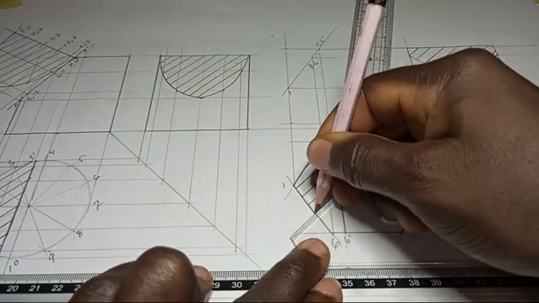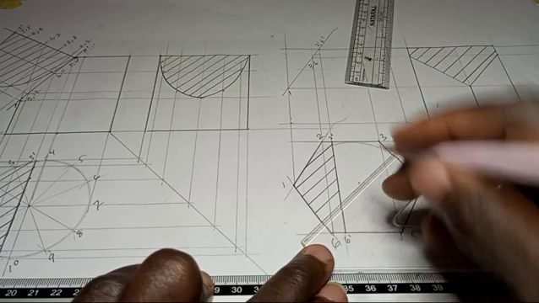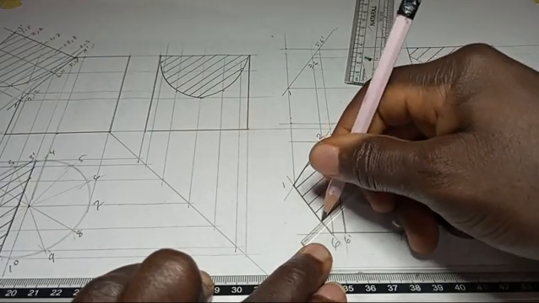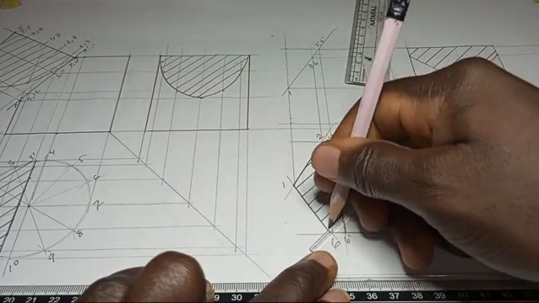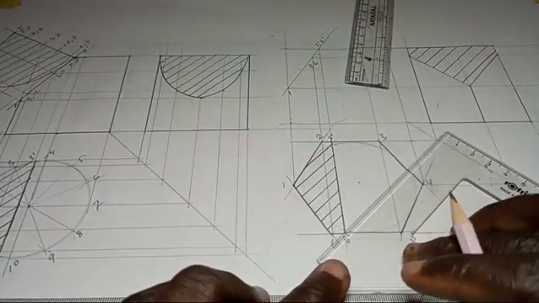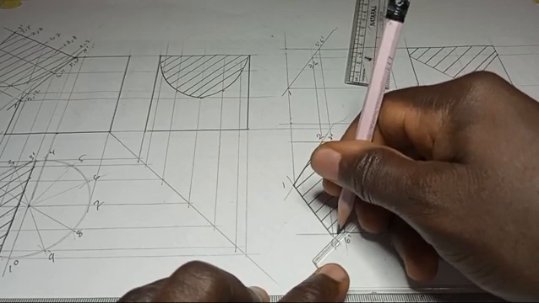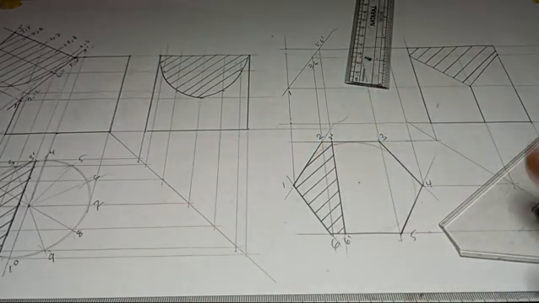Section it like that. Make sure your section lines are not going out of the boundary of the object you are sectioning. Yes, that is the complete plan.